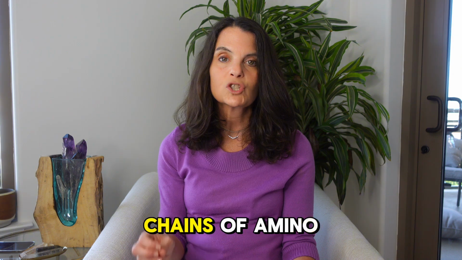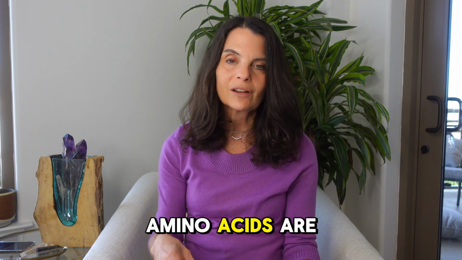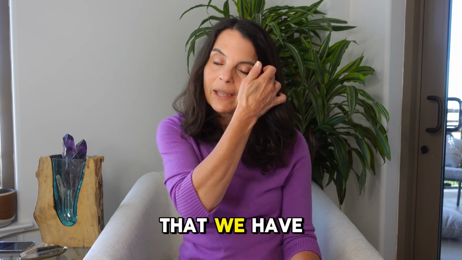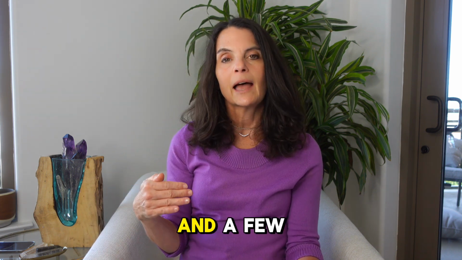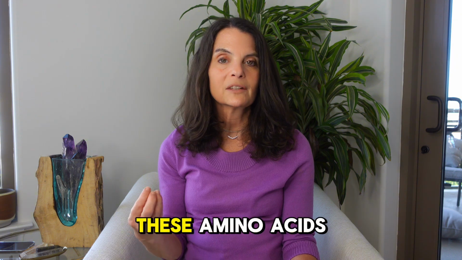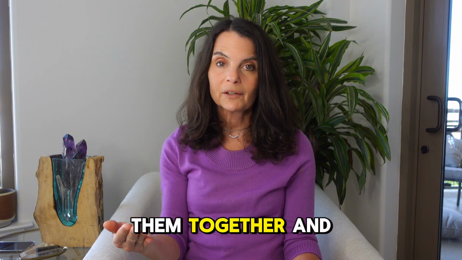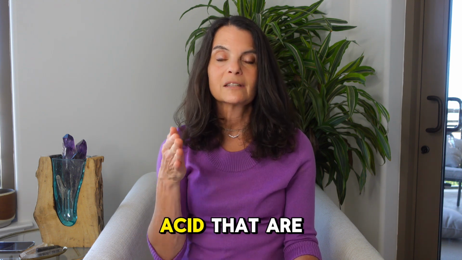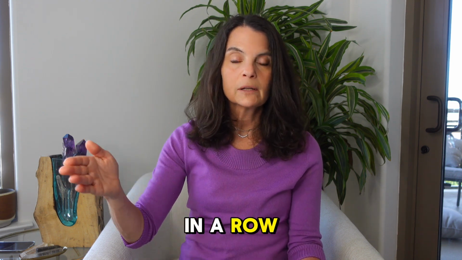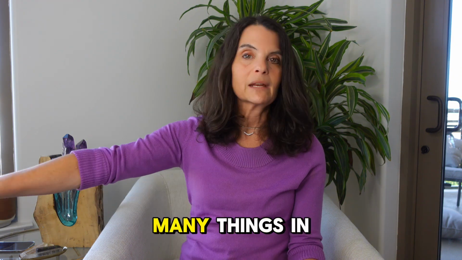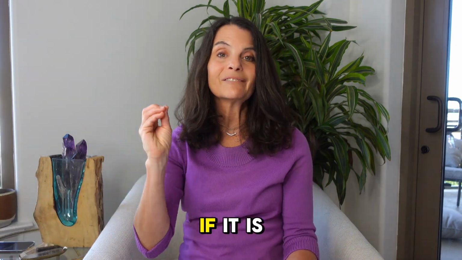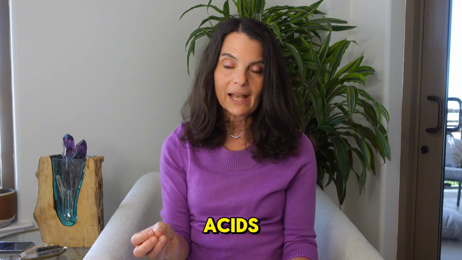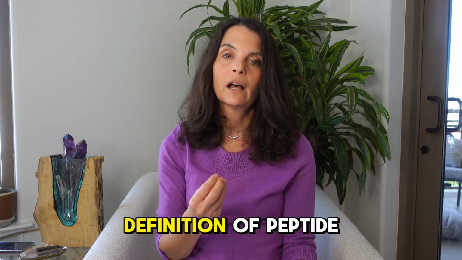Peptides are short chains of amino acids. Amino acids are what make up proteins. So we get those from our diet. There are several that we have to get from our diet and a few that the body can make. But we get these amino acids and we string them together and produce proteins. So proteins are strings of amino acids that are 40 or more in a row. They make a protein that goes on and does many things in the body. If it is less than 40, so those smaller strings of amino acids, that is the definition of a peptide.